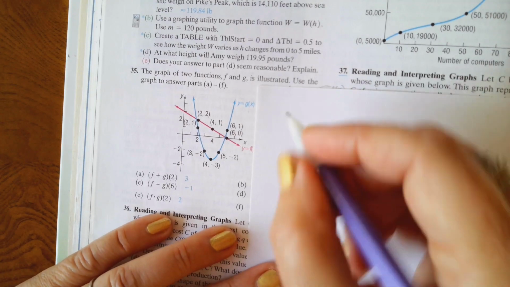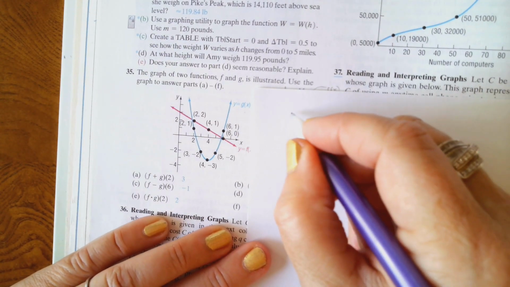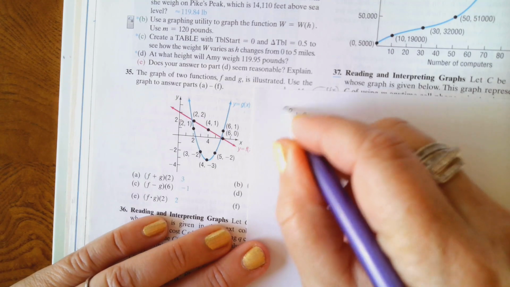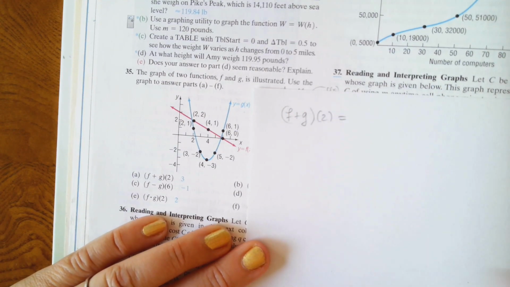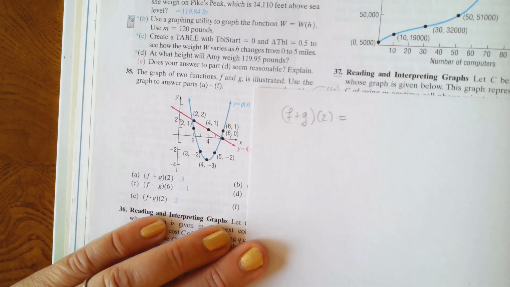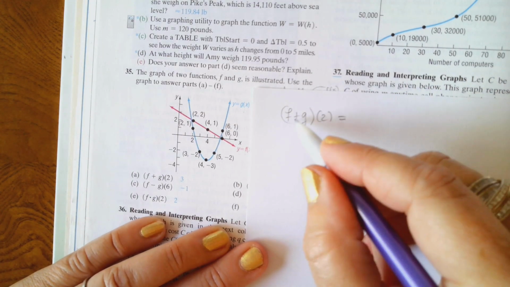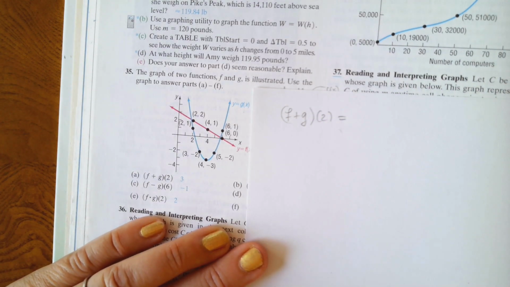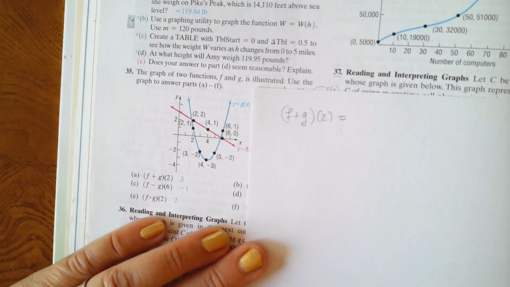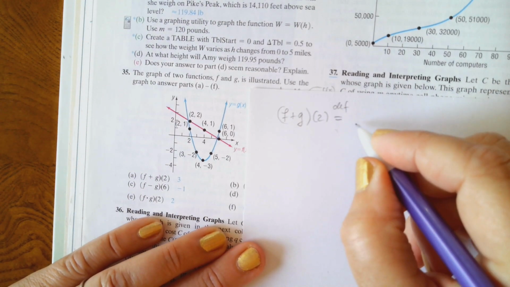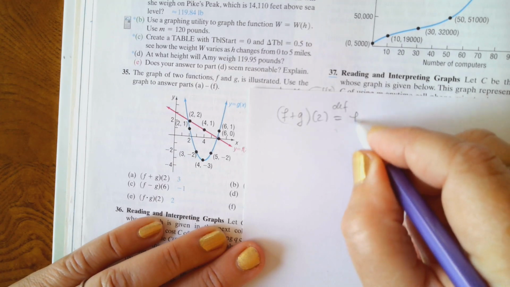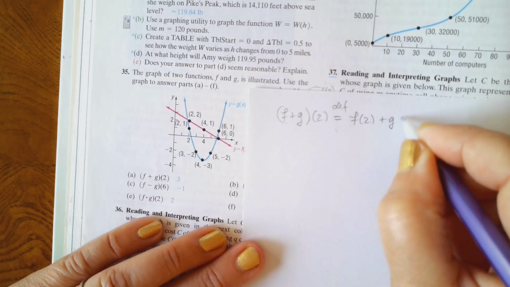So I'll have f plus g of 2. As you can see, this is the sum of f with g at x equals 2. Remember, this is just a notation for some function at 2, the value of the sum function at 2. So by definition, this is going to be f of 2 plus g of 2.